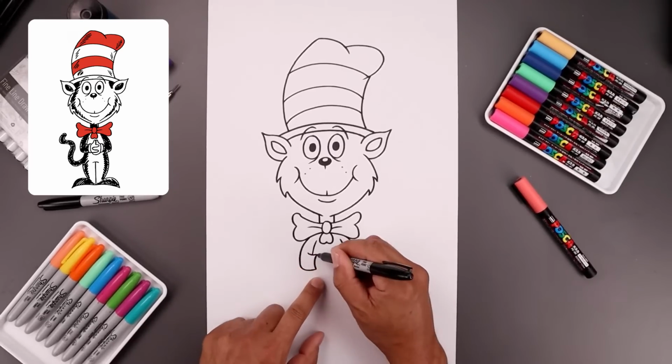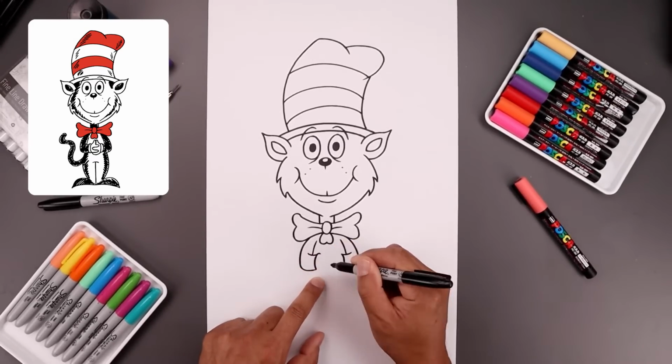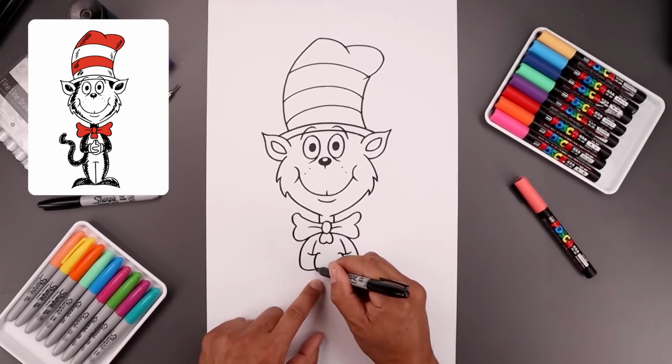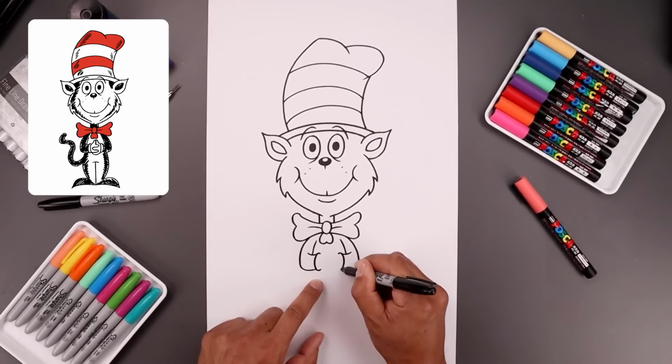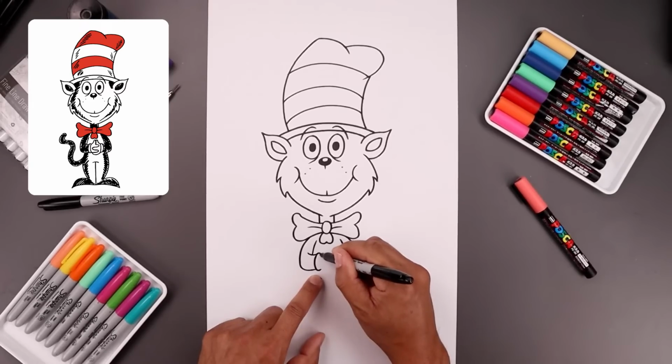Let's add a thick cuff around the wrist. From the top, bends up and down. And the same thing along the bottom, coming down and up. Close off the inside with that same curve.